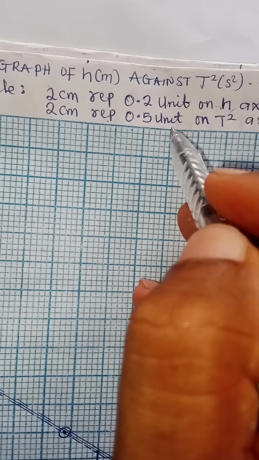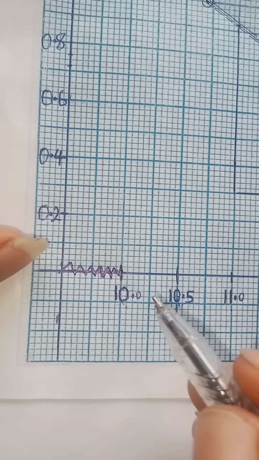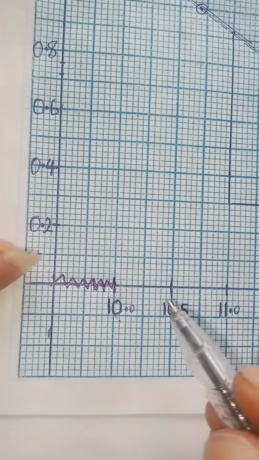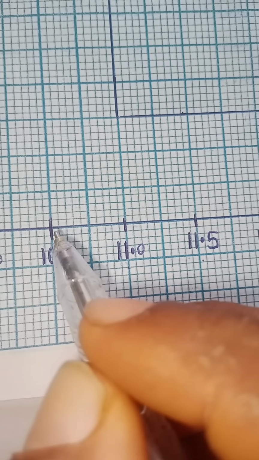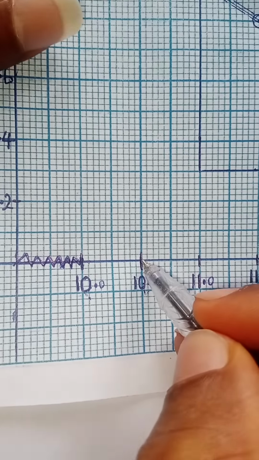So when you divide 0.5 by 10, you will get 0.05. So each of these blocks is now 0.05, right? So here is 10.05, here is 10.1, here is 10.15, here is 10.2, 10.25, 10.3, 10.35, 10.4, 10.45, 10.5. Now, that is just it.